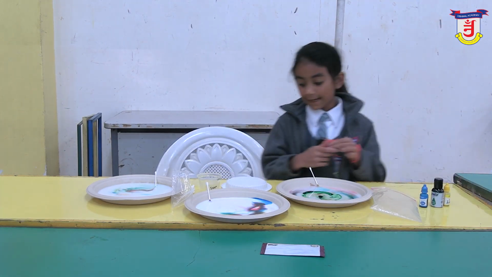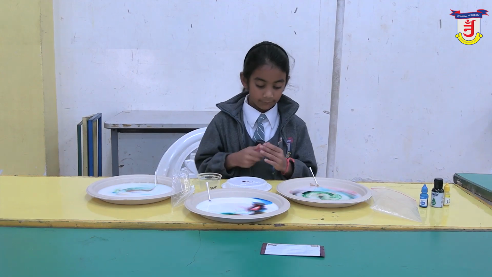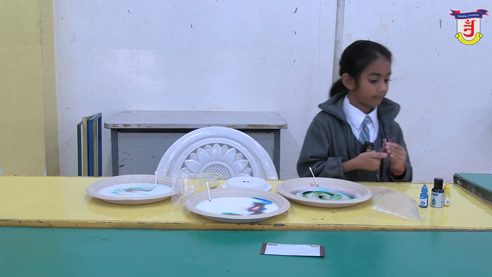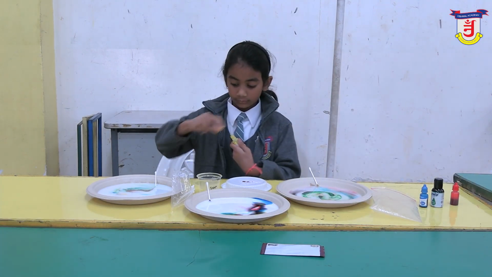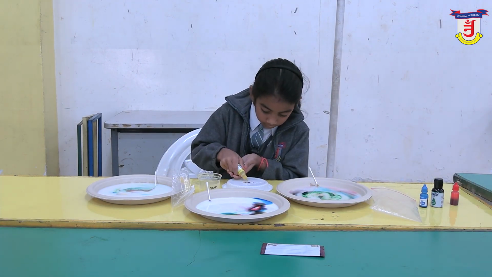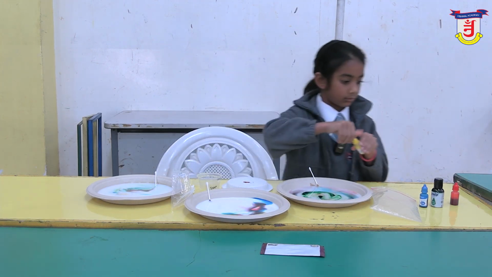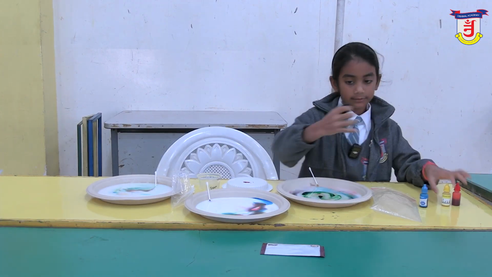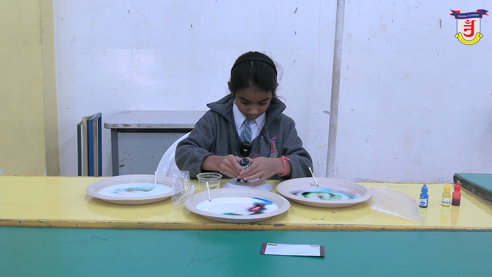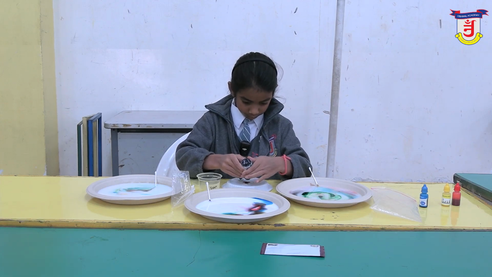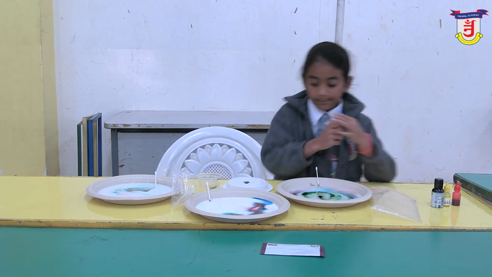I'm going to do the exact same thing. Put the food coloring. Green. And blue.